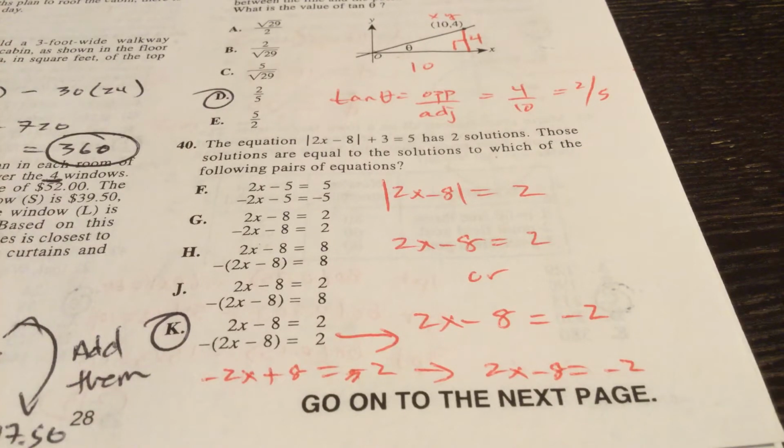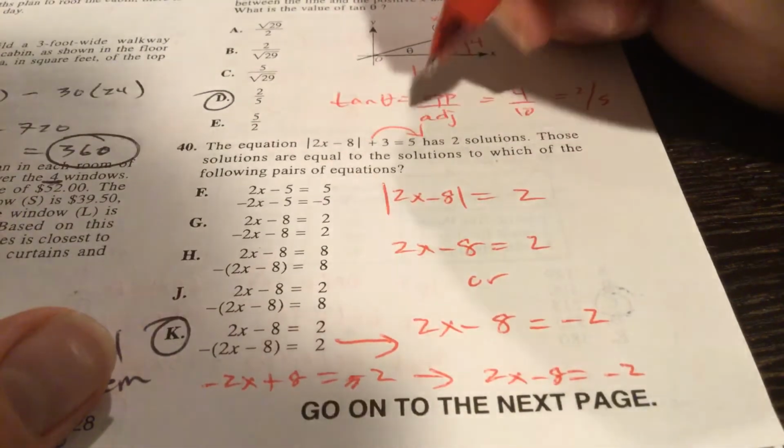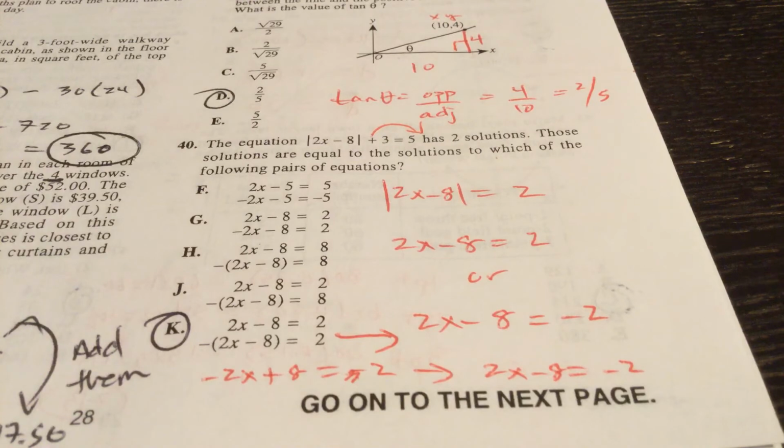Number 40, the equation has 2 solutions. Those solutions are equal to solutions to which of the following. So first off, you need to subtract 3 from both sides. This is the equation we would be working with in Algebra 2 early on in that first semester. So how I would solve this is I would set 2x minus 8 equal to 2. All right, you see that in both J and K, so I've got a 50-50 chance right now. Then I would set 2x minus 8 equal to negative 2. All right, so it can't be J.